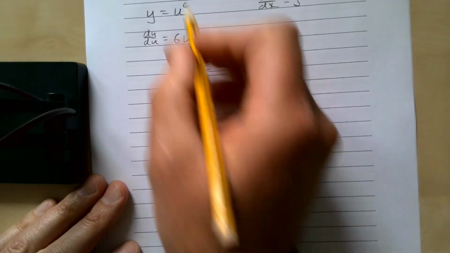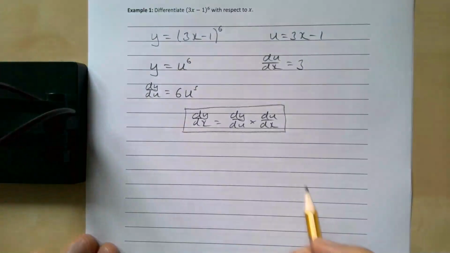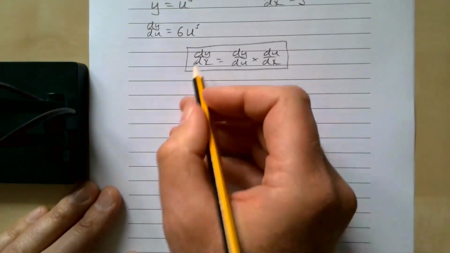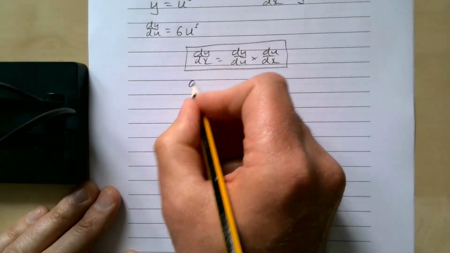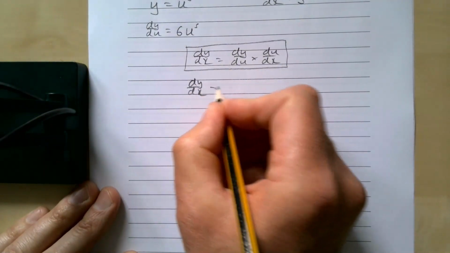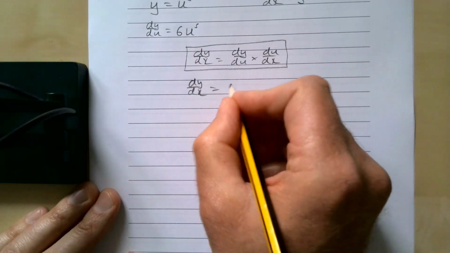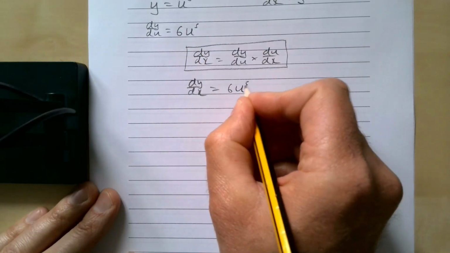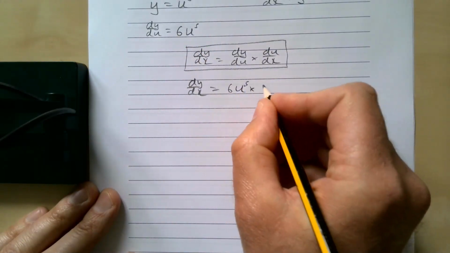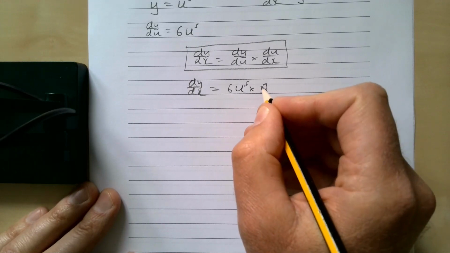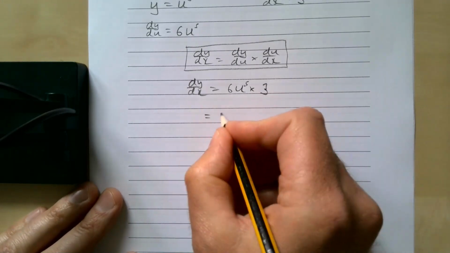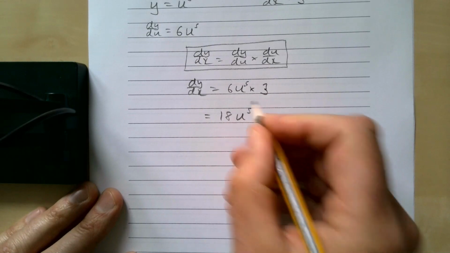So we're looking for dy by dx. It's asked us to differentiate this. Sorry, you can see it there in the question. So that's dy by dx. dy by du is 6u to the power of 5. du by dx is 3. So that's going to be 18u to the power of 5.